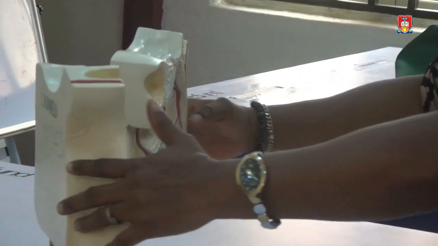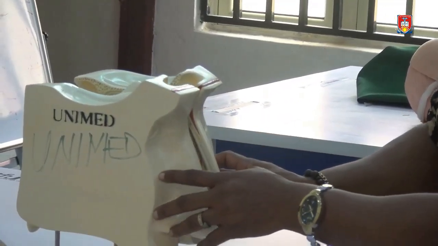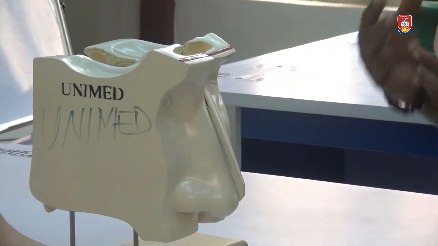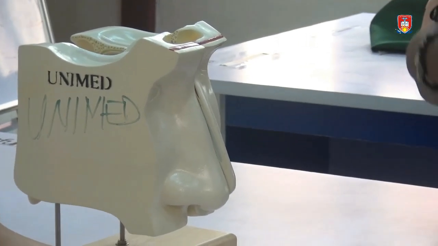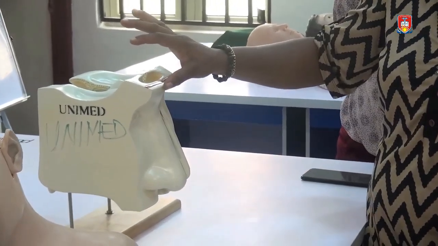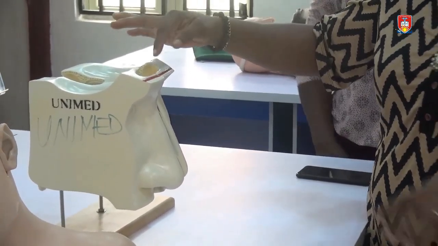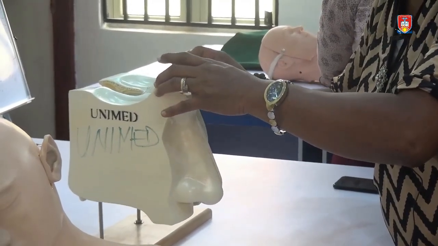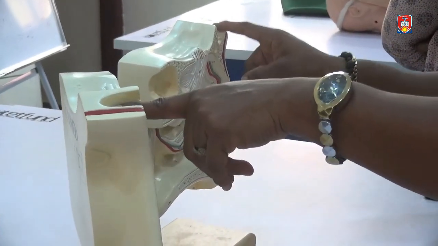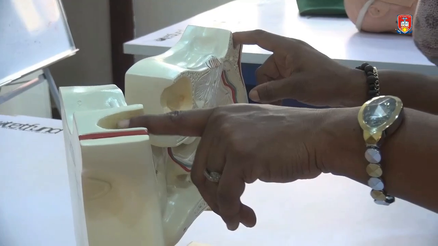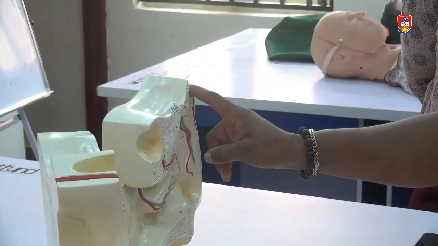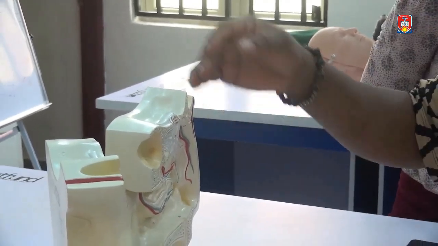Then when we talked about the paranasal sinuses, we say we have four pairs, okay? And that they are named according to the bone where they are located. So you can see this is the eye. This part is what? The frontal area. And you can see this air space here now. So what will you call this? Frontal sinus. So you have each pair on each side of the what? The face.